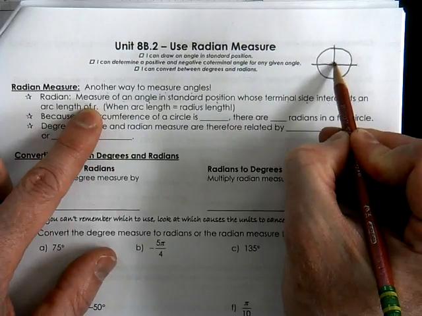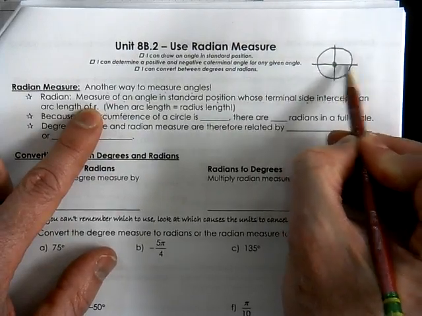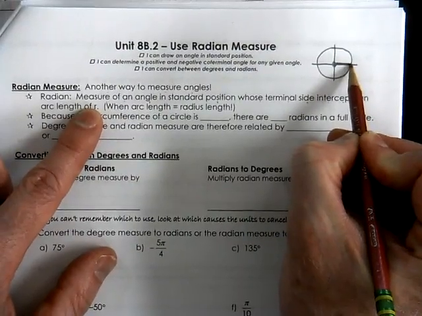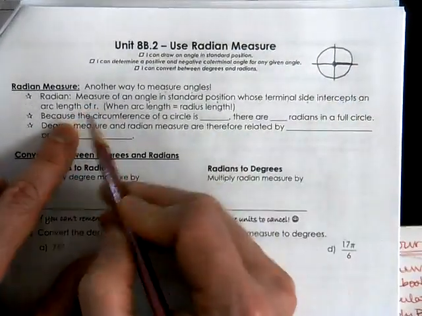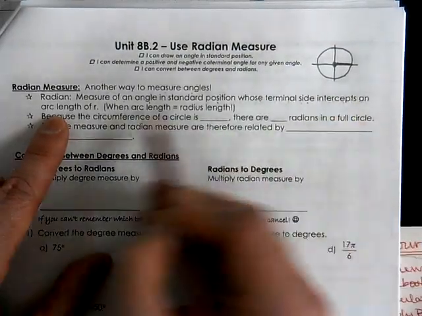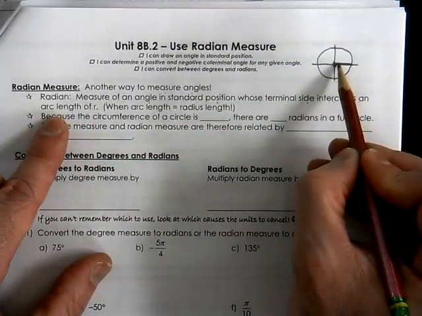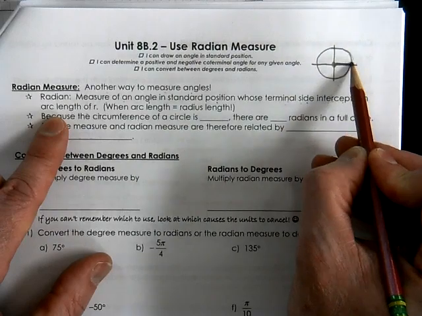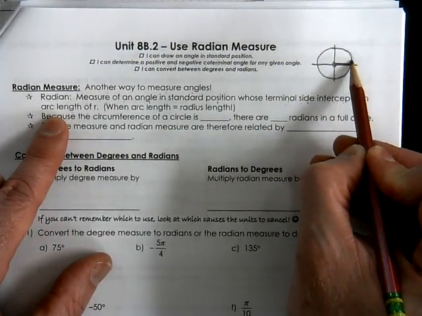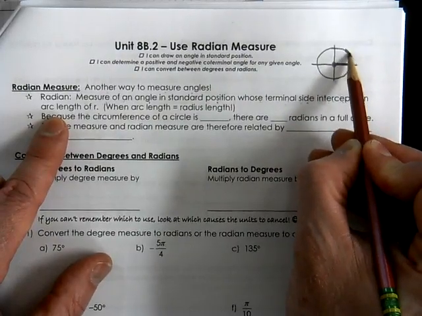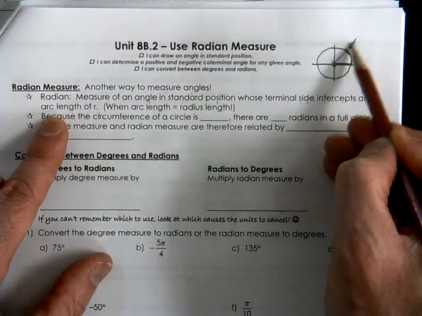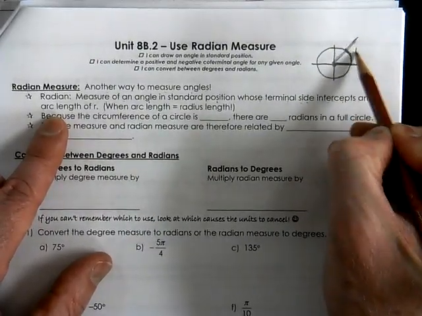So we have a vertex at the origin, like we did yesterday. We have our initial side on the x-axis, and the terminal side is going to intercept the arc at the length of the radius. So you take your radius here and you extend it along the circumference, and that would be considered 1 radian.